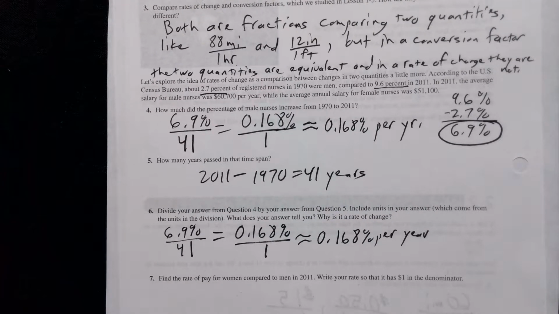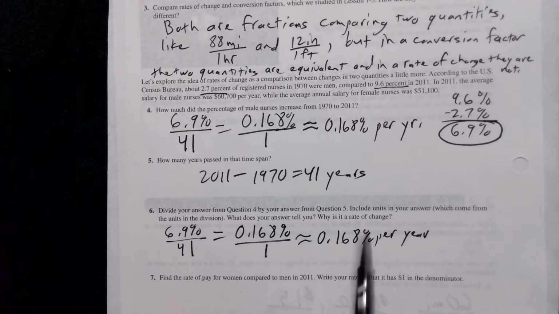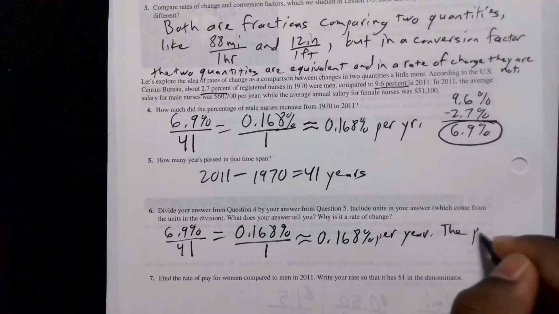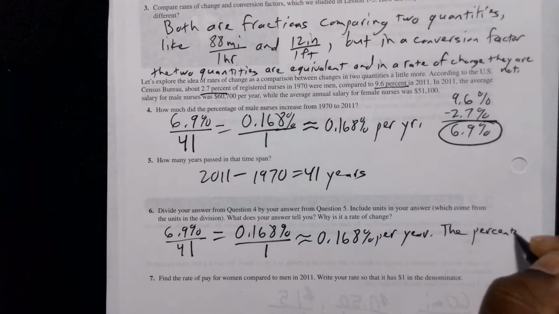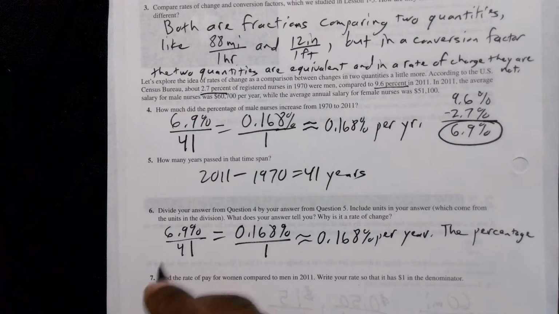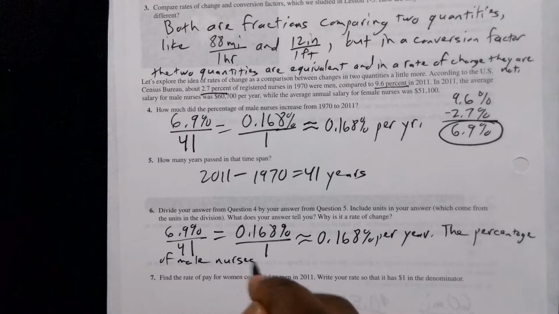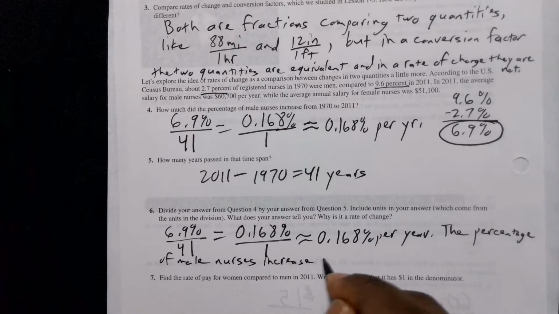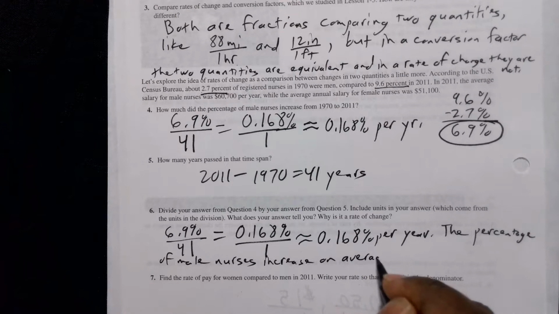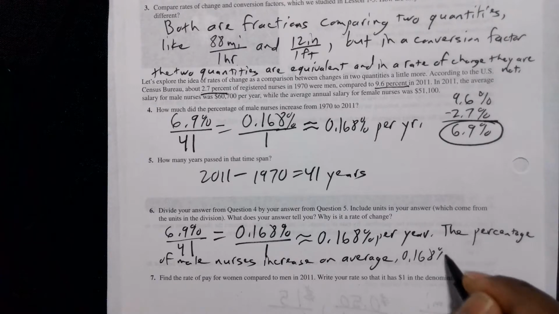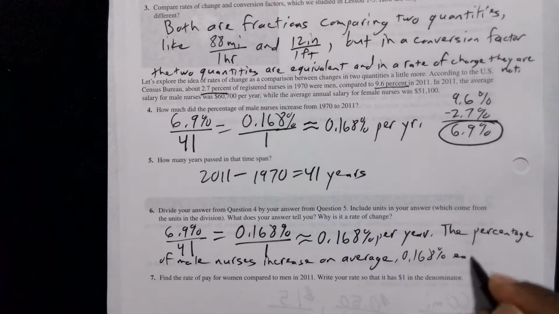Okay, and then they want us to tell what this answer tells us. So basically, the percentage of male nurses increased on average 0.168% each year.